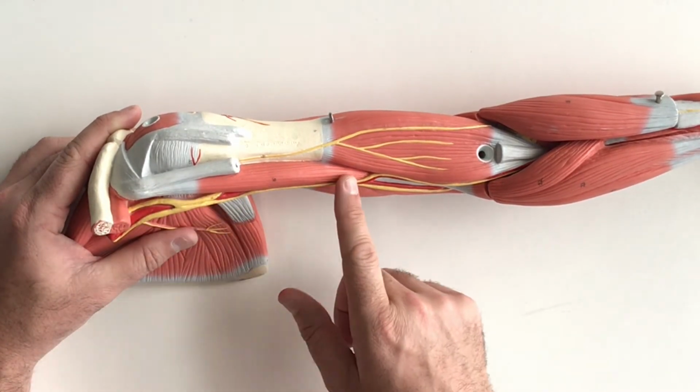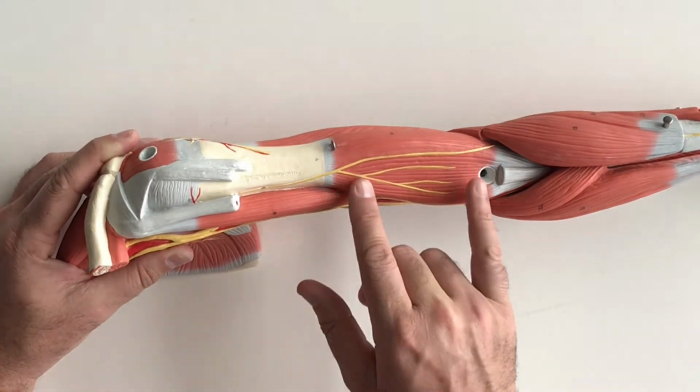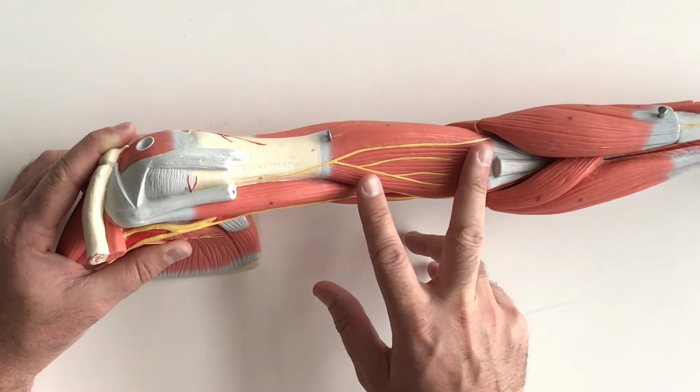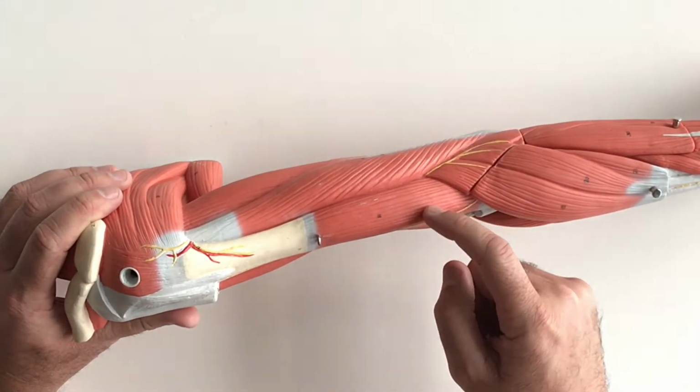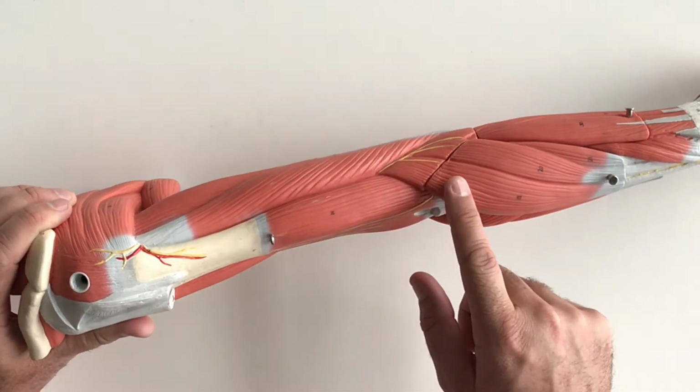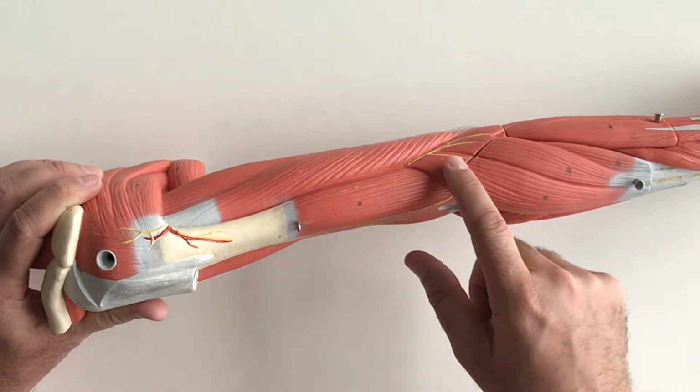So coracobrachialis. Square in the middle of the brachial region, we've got the brachialis. So it's a deeper muscle underneath the bicep brachii. And if we rotate the arm further, touching that brachialis, you see that starting then traveling down the radius side of the arm, you've got the brachioradialis.